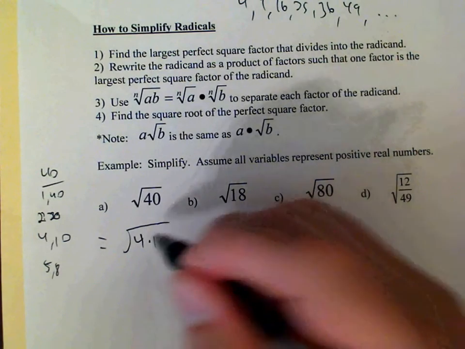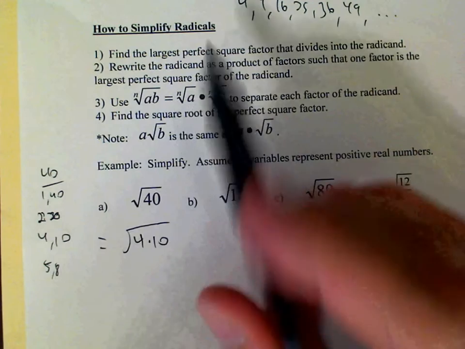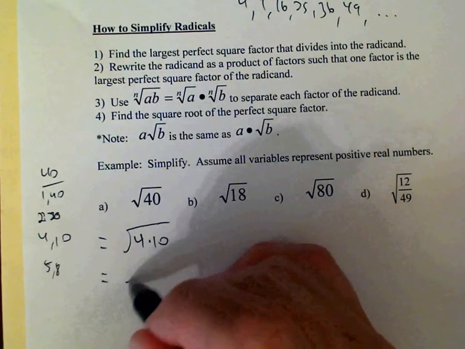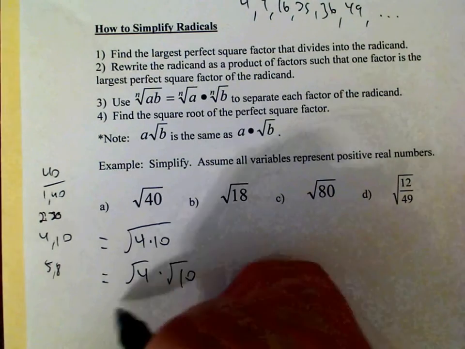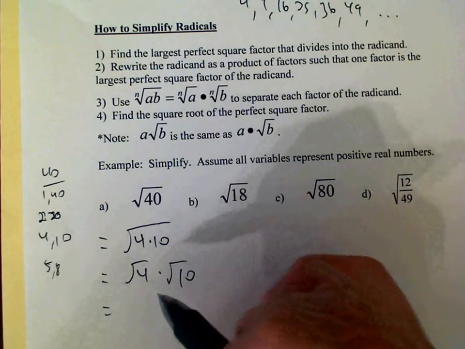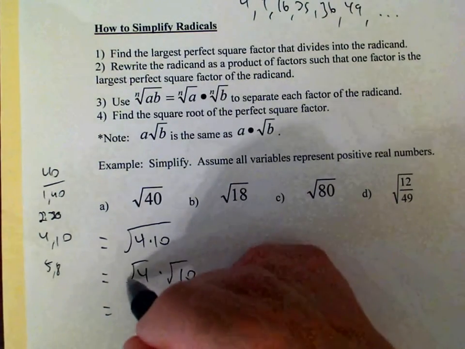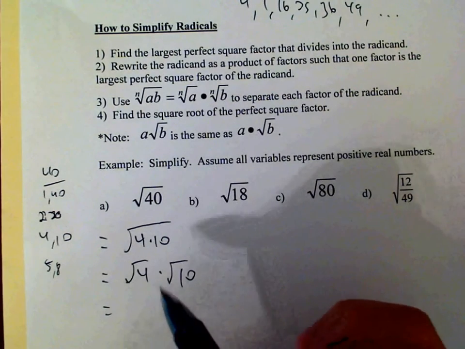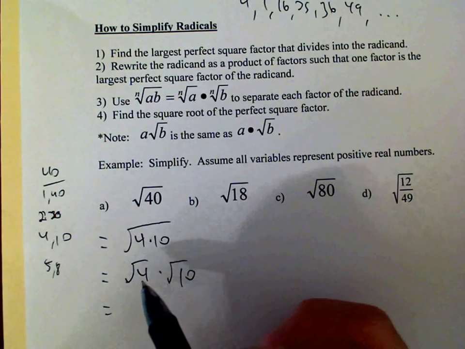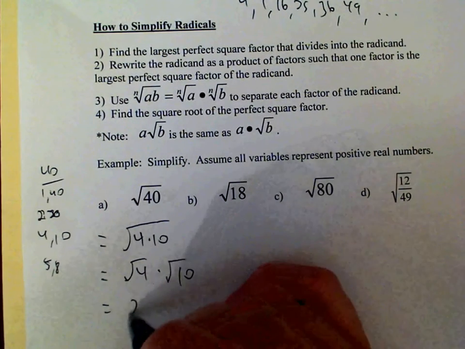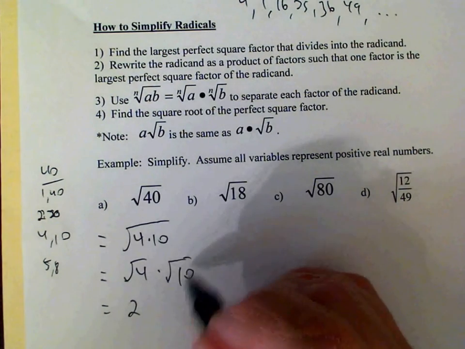And then I'm going to use the product rule and rewrite that as the square root of 4 times the square root of 10, because they each get their own square root. Now I always write this perfect square number first. The reason being is it helps you understand how to write the final answer. Then we find the square root of the perfect squared number. In this case, the square root of 4 is 2, and the square root of 10 stays.